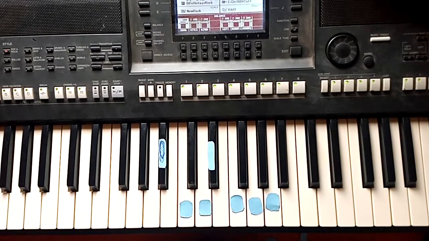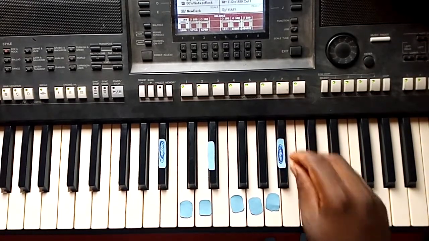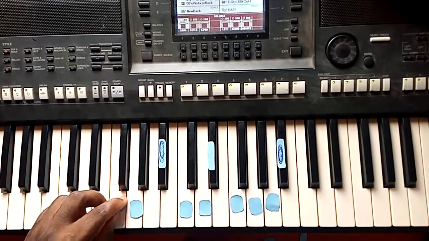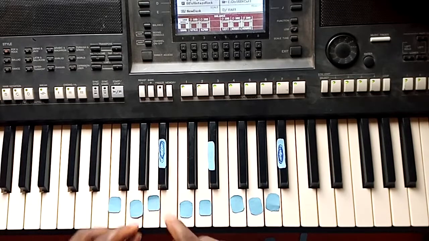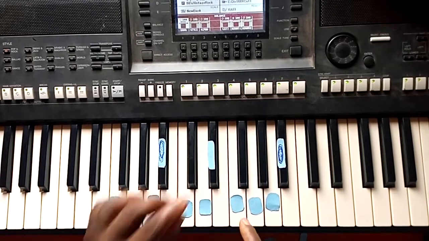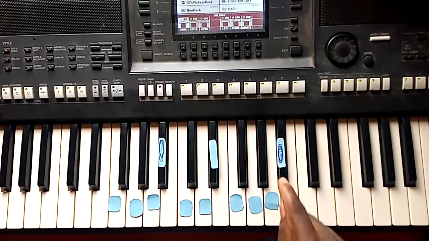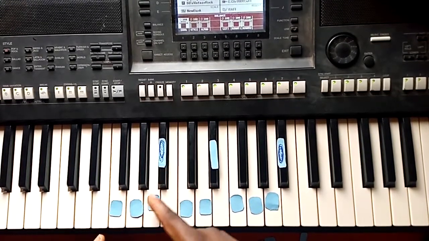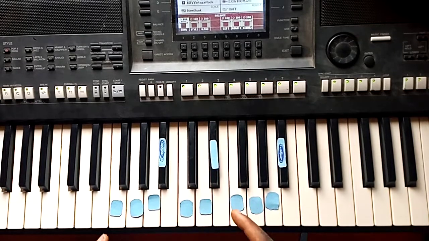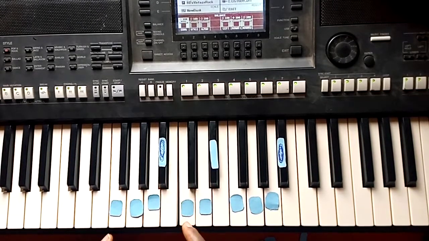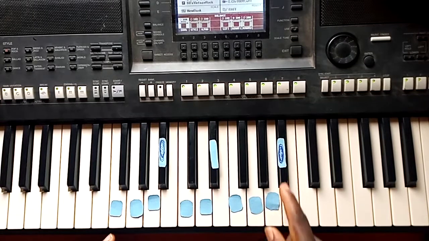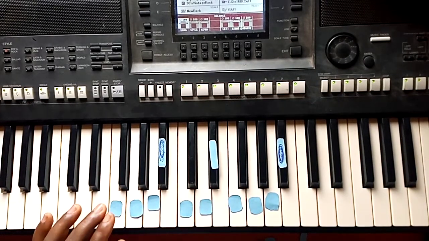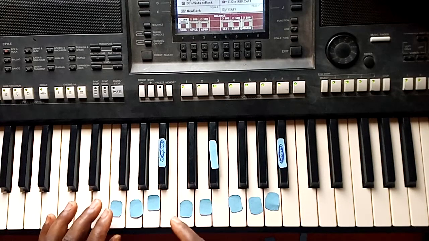For A sharp, the pattern we have is this. If you look at it very well, something like this. So the pattern we have for A, though the root is starting here, you think of it as this. That is for A sharp major scale.